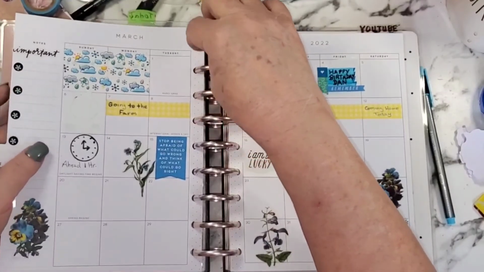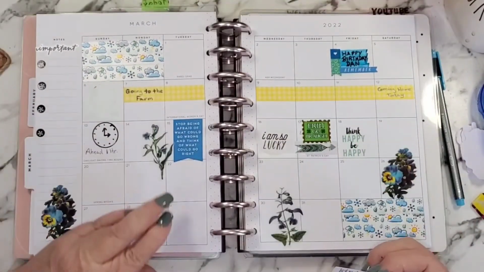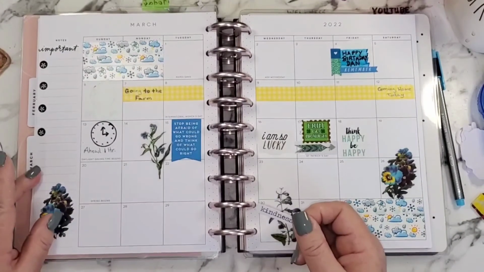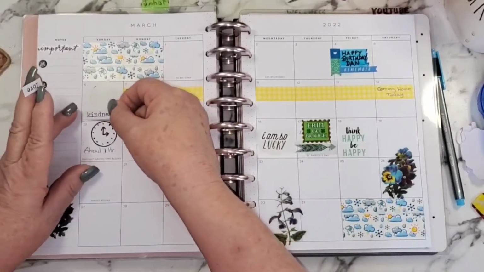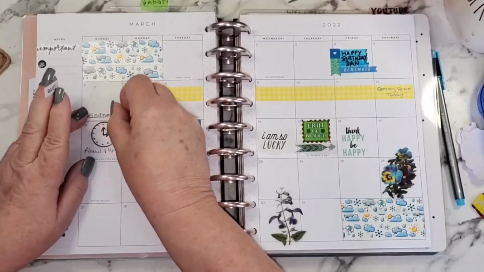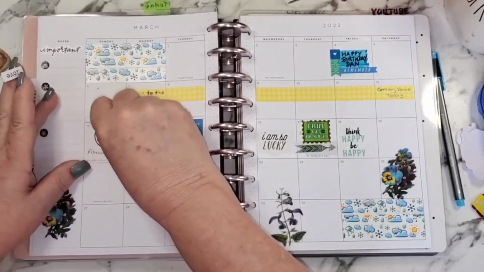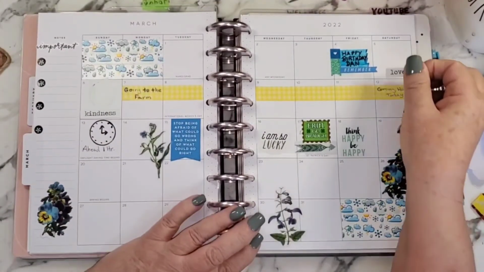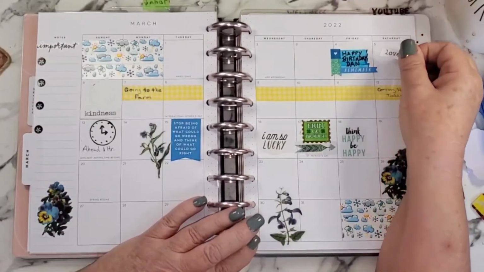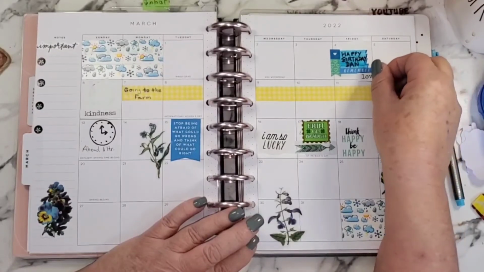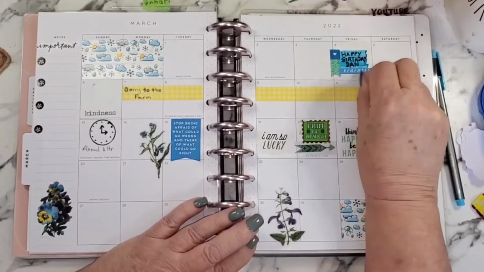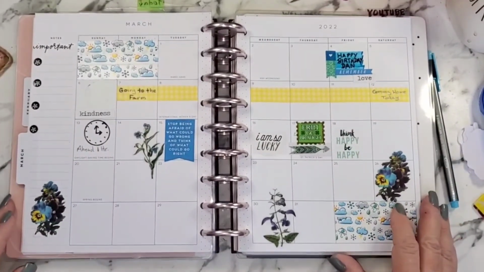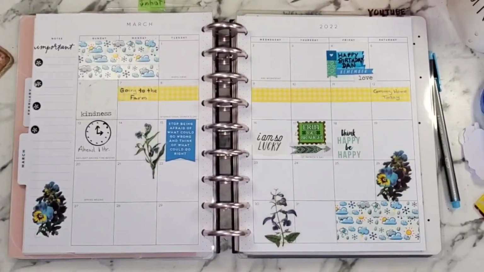This isn't as hard as I'm making it look. I've got this little Tim Holtz word that I didn't use, and I'm just going to put it right here, and it says kindness. And this little one over here that says love. I'm just going to stick it on here because it's on my desk and I'm going to use it. So yeah, that's what I've got for the month of March.